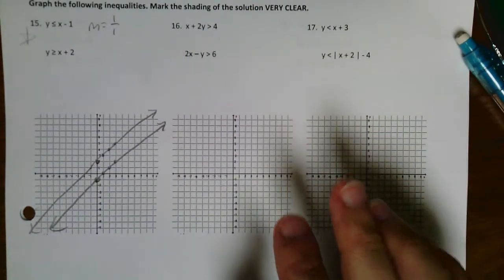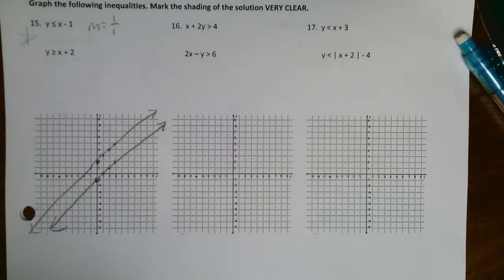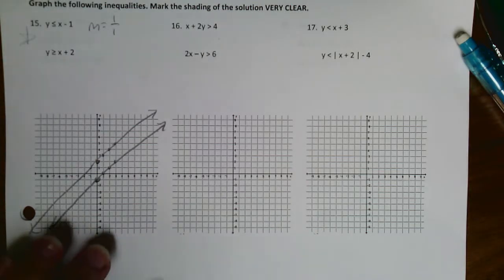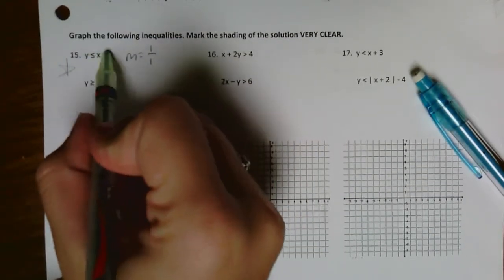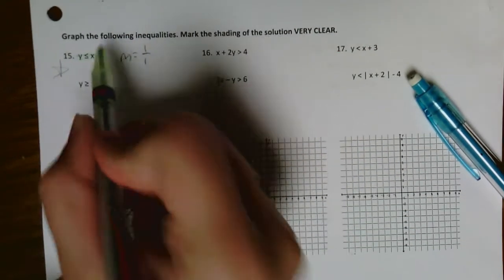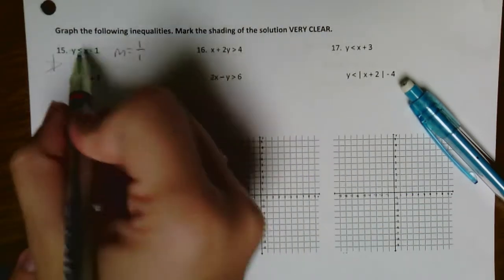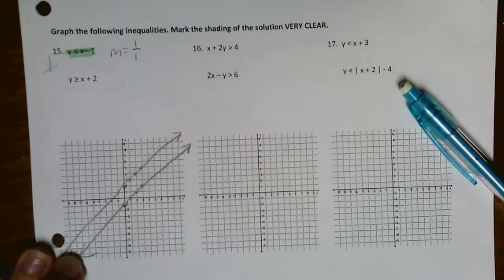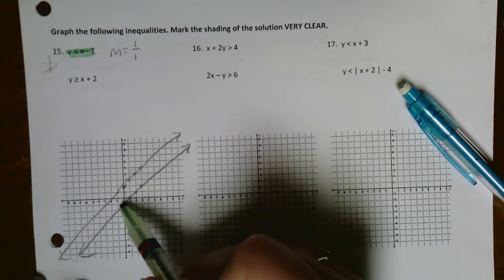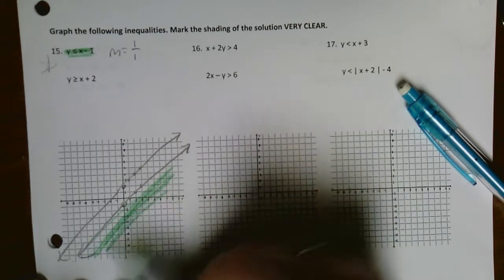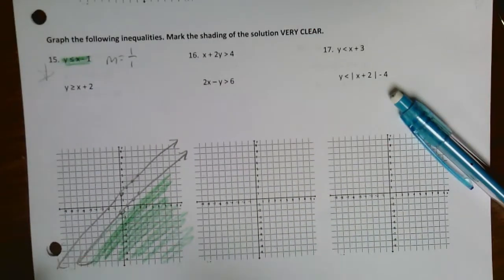However, this one does talk about shading. I kind of mentioned this, and I did it in one of my answer keys if you've been checking your homework. A lot of times when I do shading, I like to color in the problem. If I color that one green, I'm going to shade that one green. So it says less than this x minus 1. So this is my x minus 1, and it wants less than. So I'm going to go in this direction.